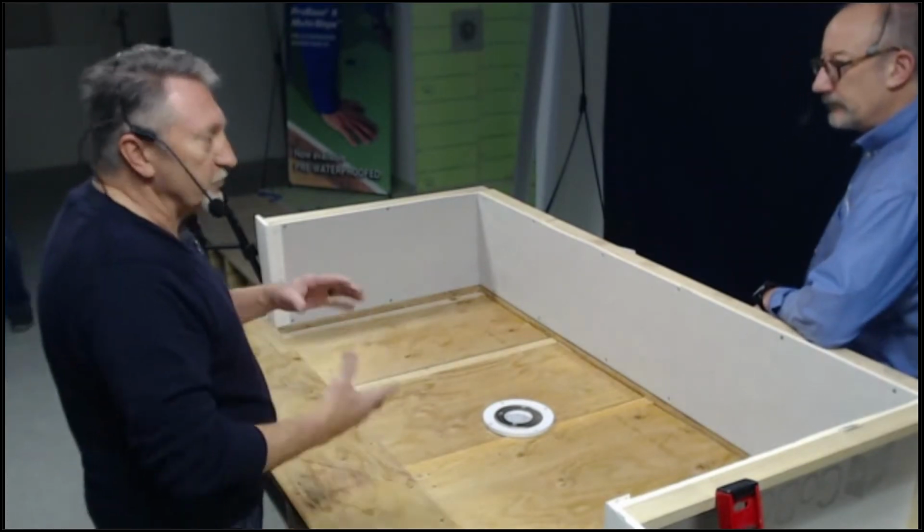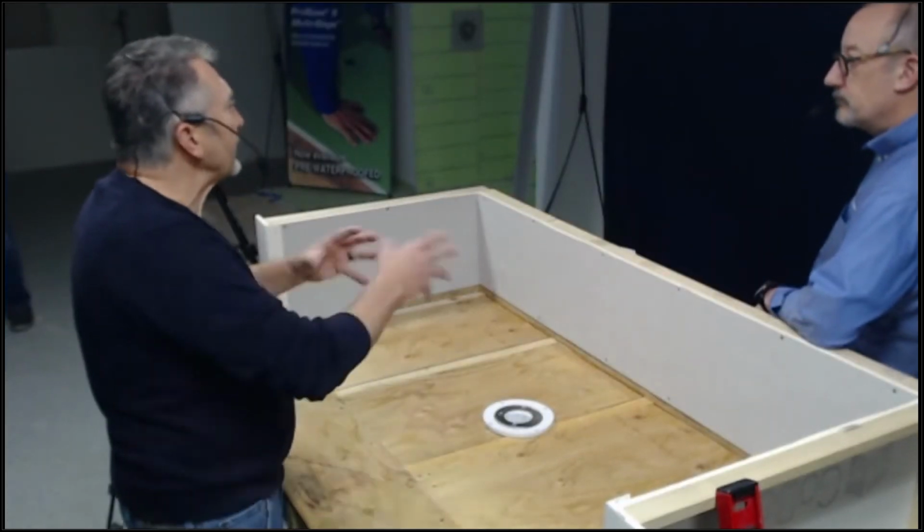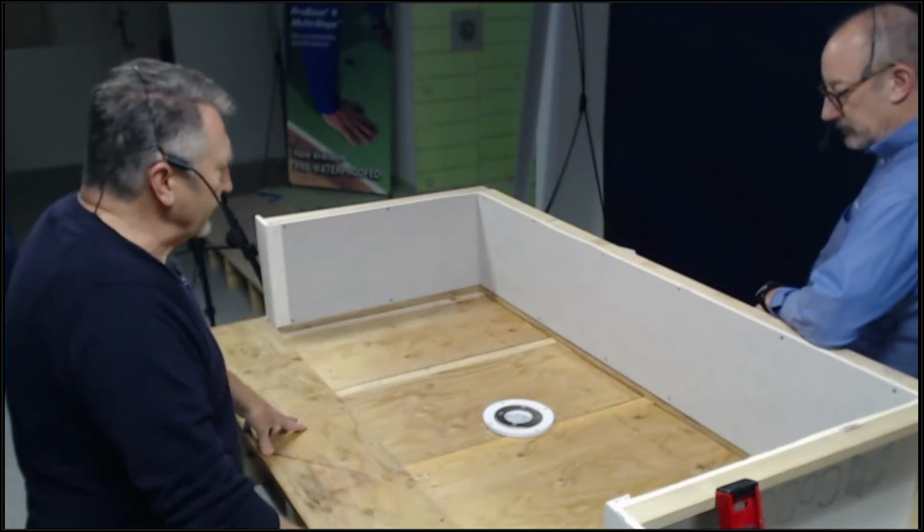With a lot of the other systems, the drain is set into the base. So the drain, in this case, goes first.